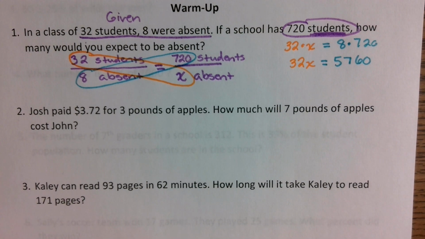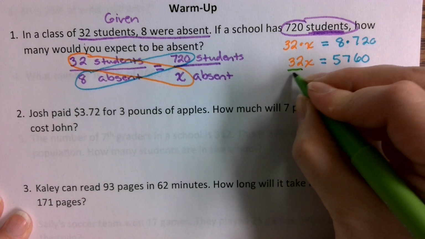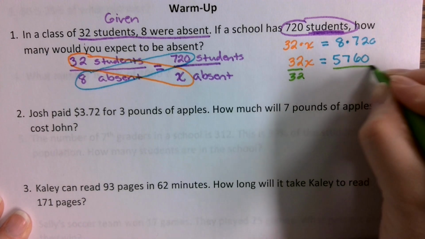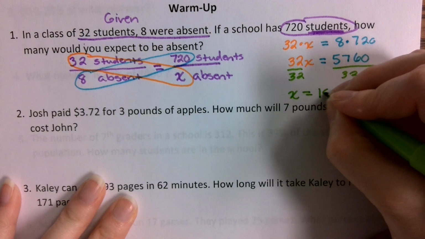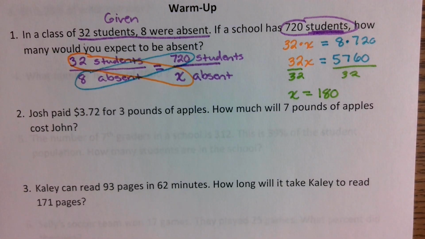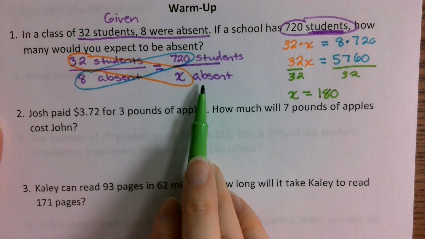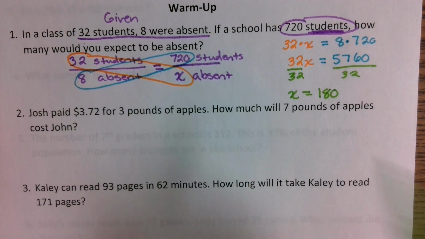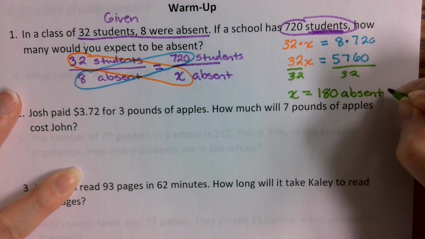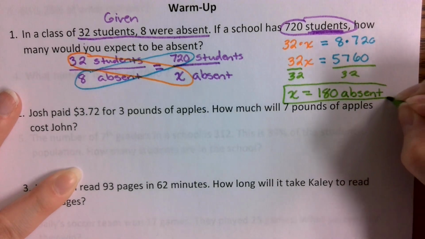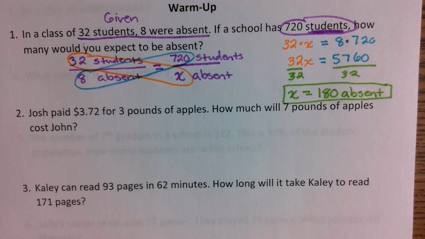From there, we just divide. We're going to divide both sides by 32. And we get that x is going to be equal to 180, but 180 represents the number of what? Absent students, right? X represents the absent students. So it's 180 absent. You always want to attach a label with it. Don't ever just put a number. What does the number represent?